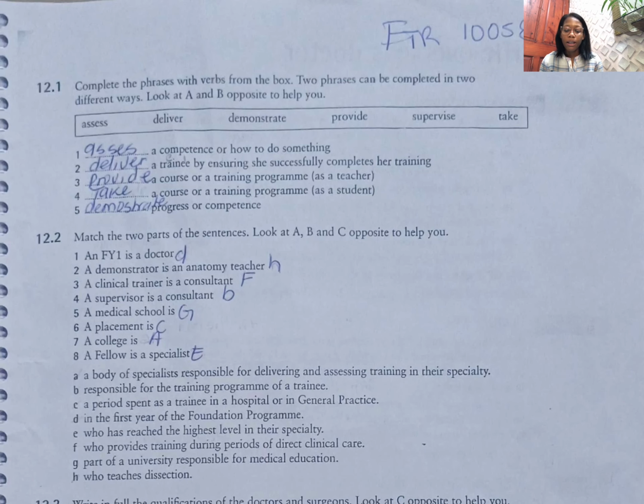Chapter 12. Complete the phrases with verbs from the box. 2 phrases can be completed in 2 different ways. Look at A and B opposite to help you. Assess, deliver, demonstrate, provide, supervise, take. 1. Assess a competence or trainee. 2. Deliver a training by ensuring the trainee successfully completes her training.